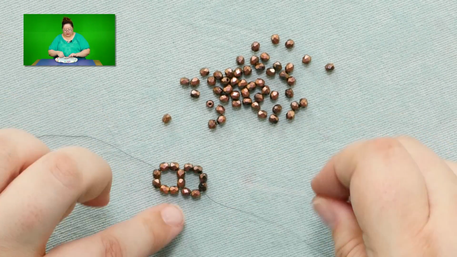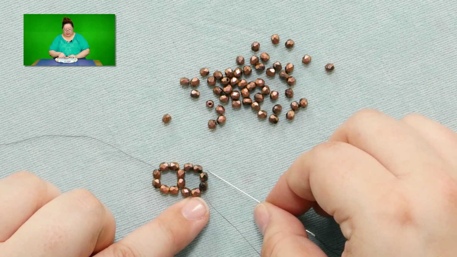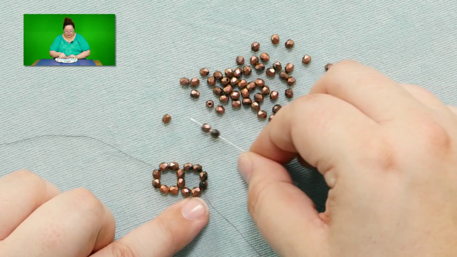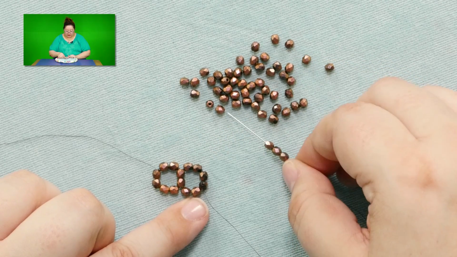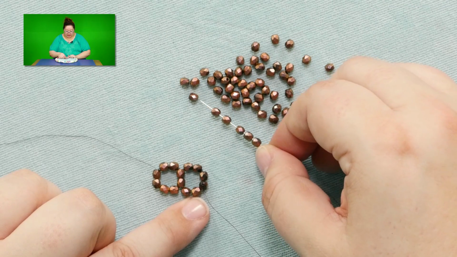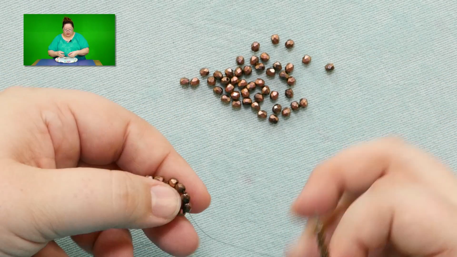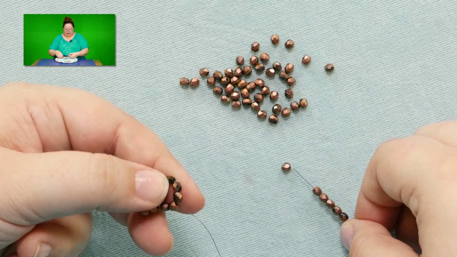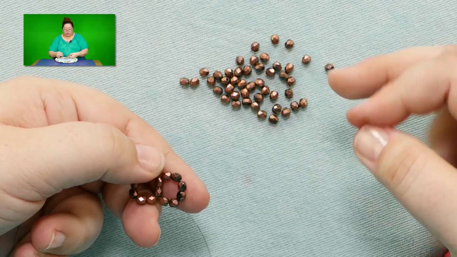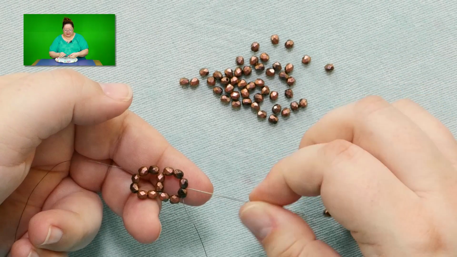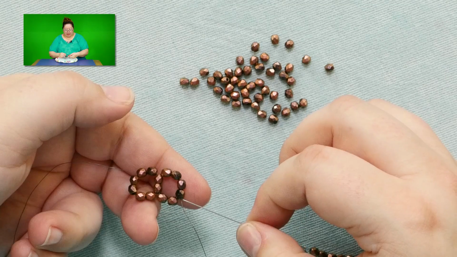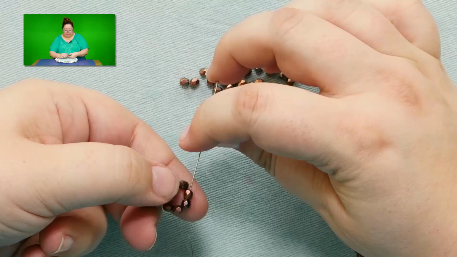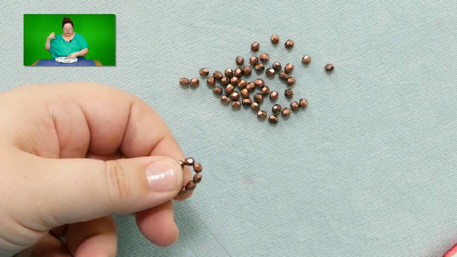Okay, so I'm going to add one more house here, and so I'm going to pick up 6 since I've already got 2 there with my shared wall, and 6. Okay, you notice that this time my thread is coming down out of this, where the last time it was coming up. It will alternate. One of the things with right angle weave is you can't get too complacent. It's going to alternate where your thread is coming out. So just remember that we're chasing the thread, so we're passing through the bead that does not have the thread coming out of it. There we go.